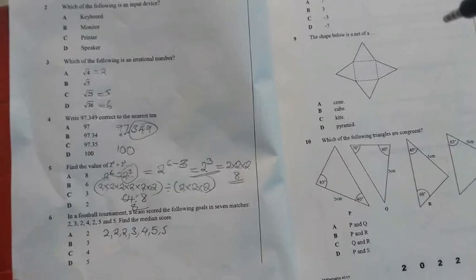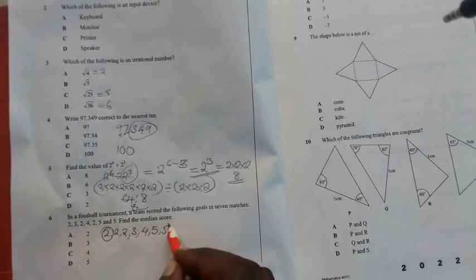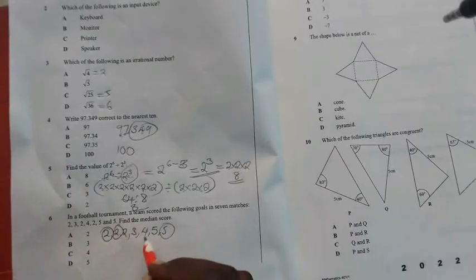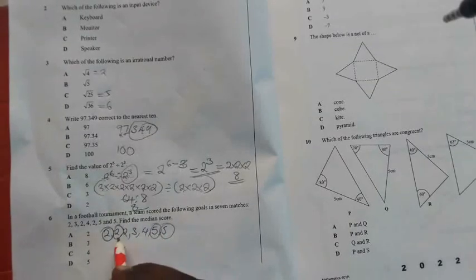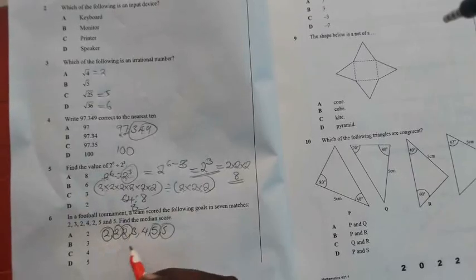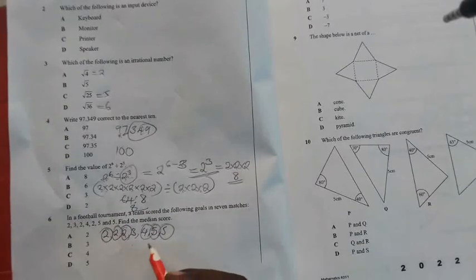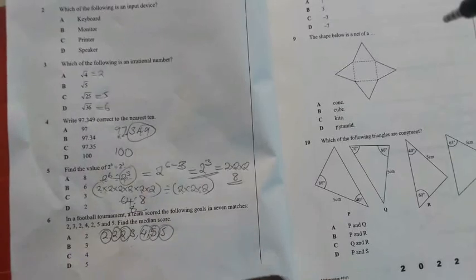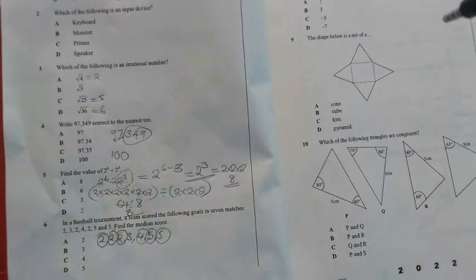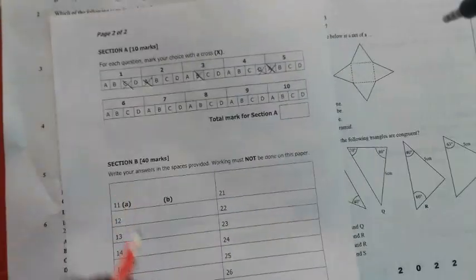The other method you can use is circling. You circle the first number and the last number. Then the second from the first and the second from the last. Then the third from the first and the third from the last. The number that is in the middle is the correct answer. So here the correct answer is 3. 3 is the median of these scores. So the correct answer is B. So what I'm going to do again, I'm going to get the paper. This is question 6.